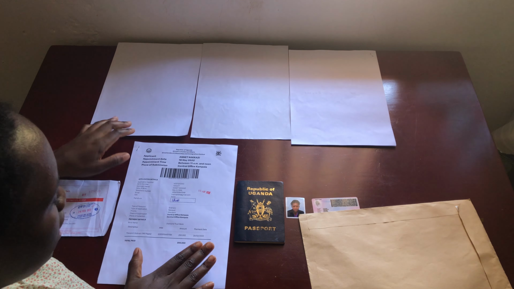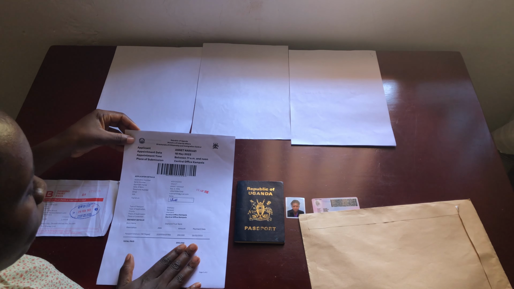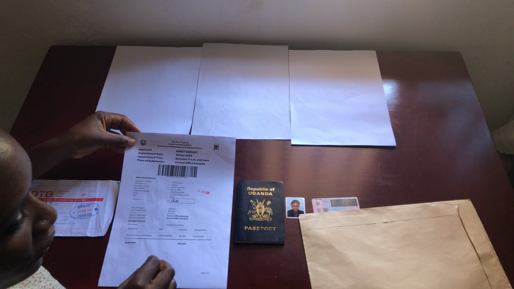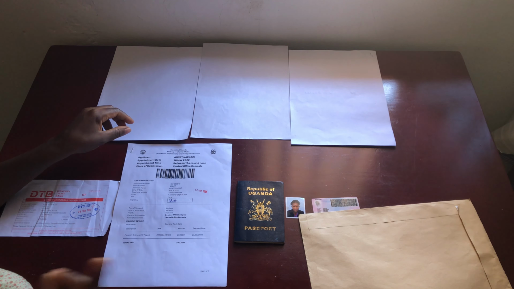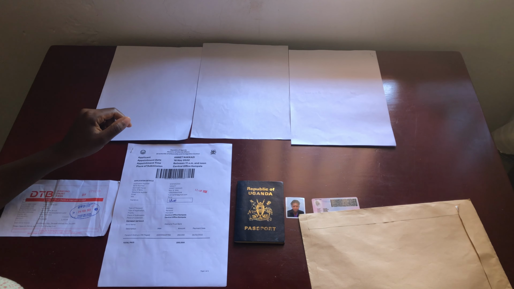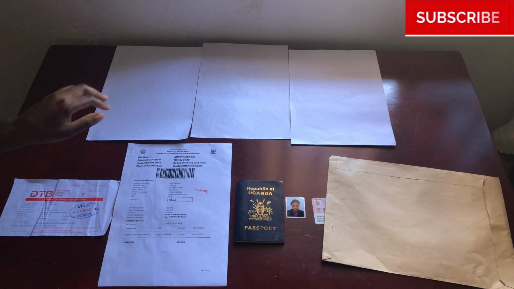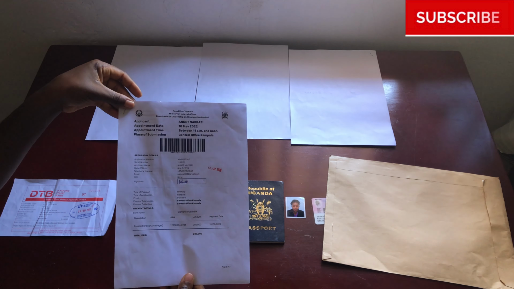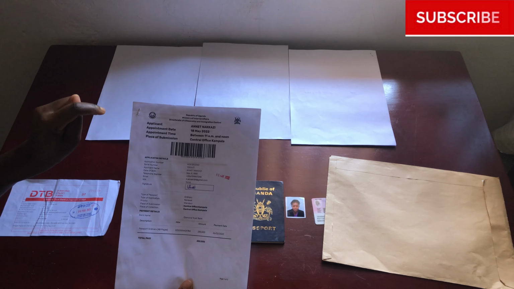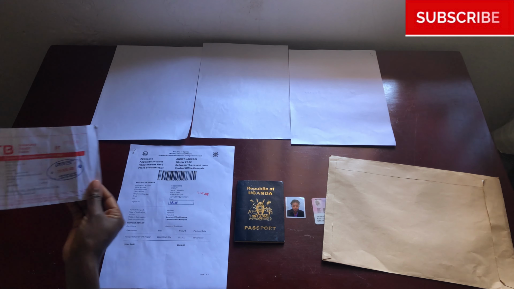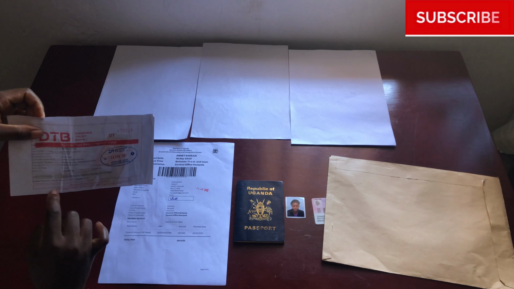So don't forget to go with this application form. It shows your appointment date and your appointment time. This document is different from the document you get when you first apply online. The document you get when you first apply online is like this. Let me see if I can have it. So the document you get when you first apply online looks like this. The document you have to take is this one, which shows the appointment time, the appointment date, and the place of submission. And you only get this after paying and after getting this receipt. You cannot get this without paying.